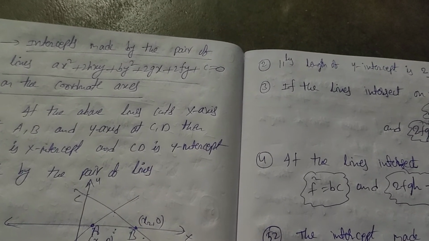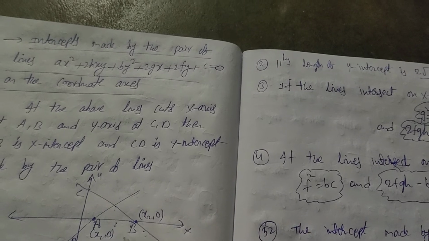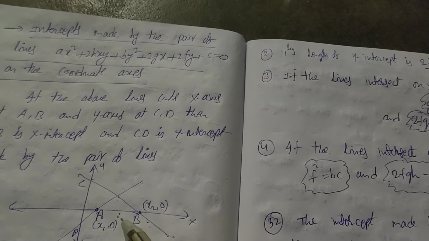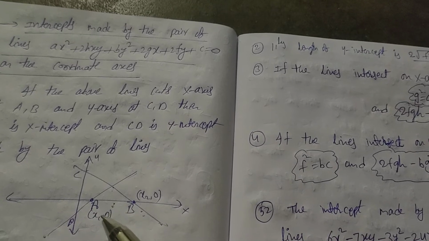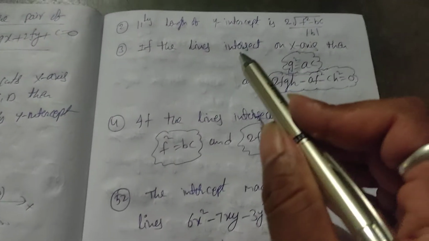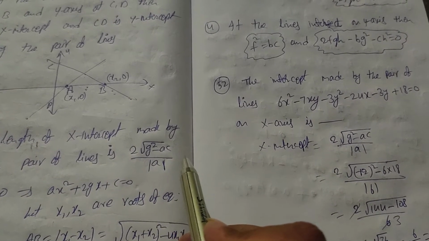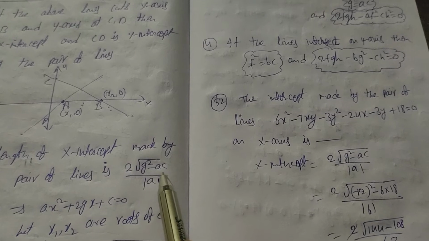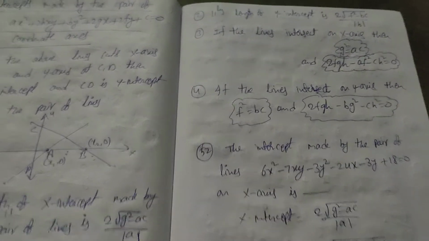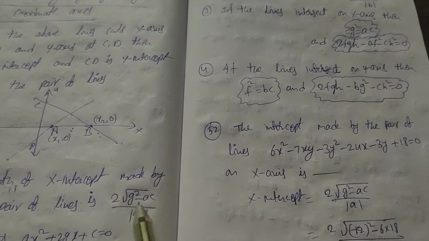If the lines intersect on the x-axis, that means two lines on the x-axis intersect at the same point, so the length of the x-intercept becomes 0. So here we come to the point: if the lines intersect on the x-axis, then the length of the x-intercept is equal to 0. That means 2 into root over g square minus ac by mod a is equal to 0. Transposing this mod a to the other side, that is 0 only. So we have root over g square minus ac is equal to 0. So root x is equal to 0 means x is equal to 0. That means g square minus ac is equal to 0, or g square is equal to ac.